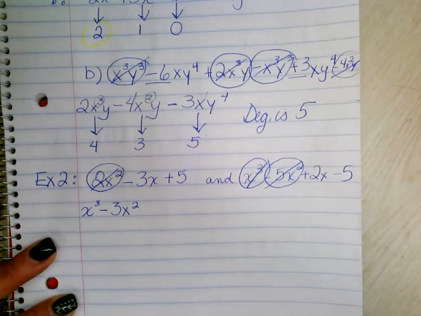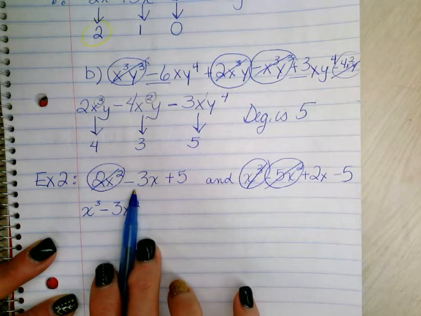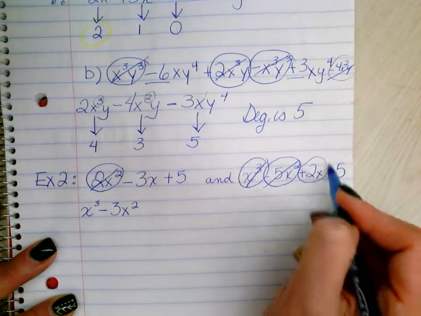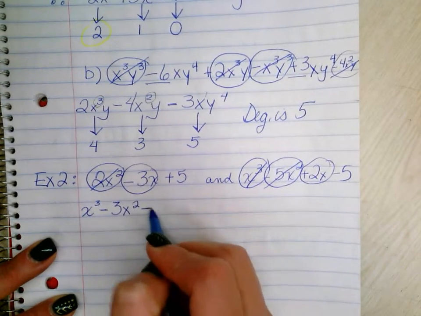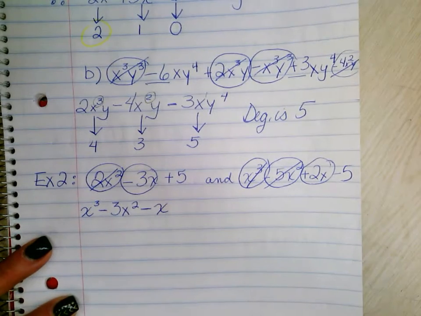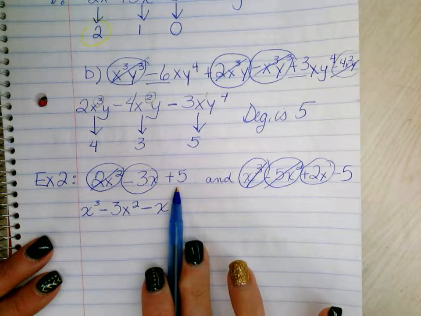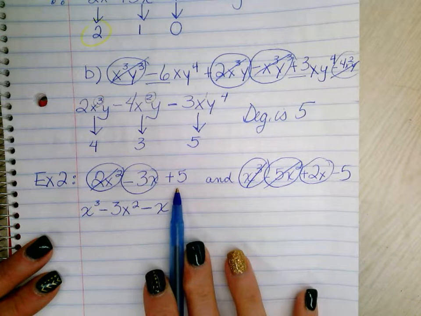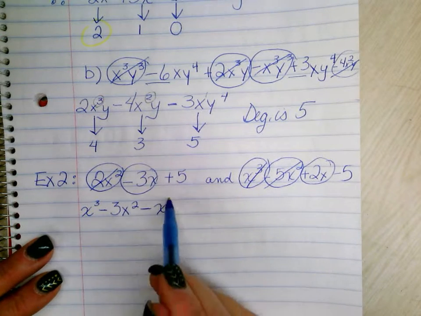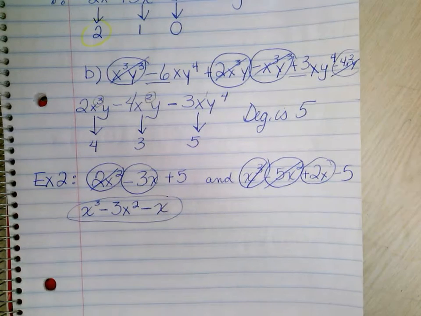That's my next bunch. A negative 3x, positive 2x. Those can be grouped and become a negative 1x. Notice I don't write the coefficient. Not necessary. Negative 5 and a positive 5, those cancel each other out. There's your answer. Now, the book on page 168 shows you that you can add them vertically as well.